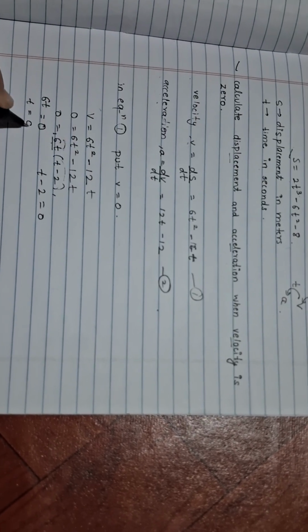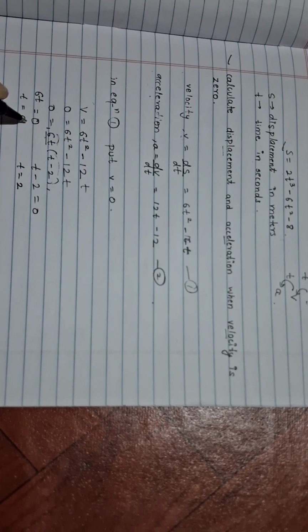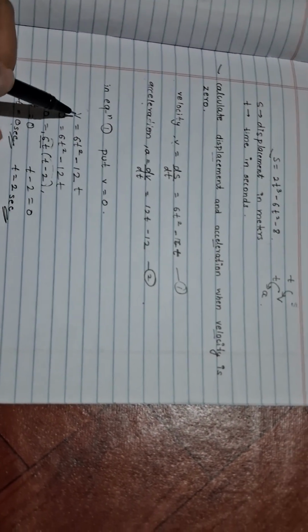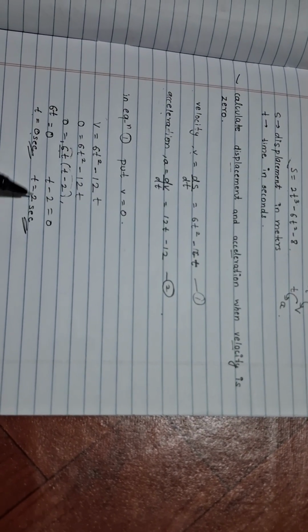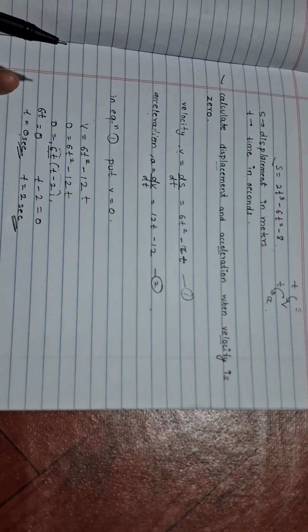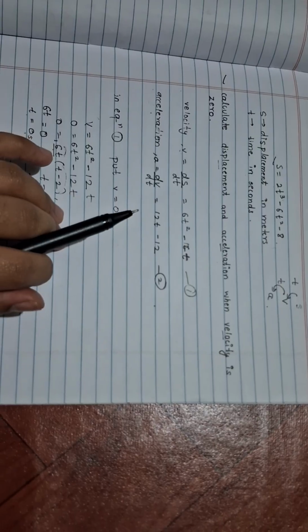That is, t = 0 and t = 2. So we found that when we put t equal to 0, our velocity becomes 0, and when we put t equal to 2 in this equation, our velocity will also become 0. So these are the times at which velocity will become 0.